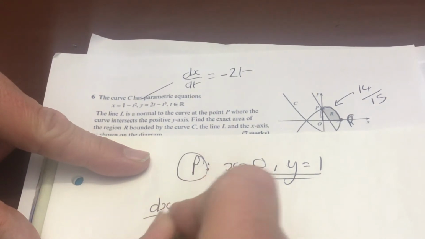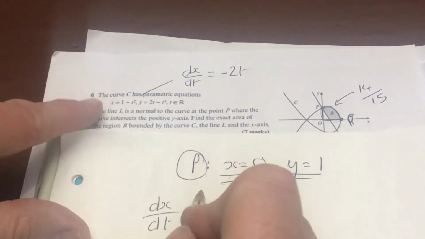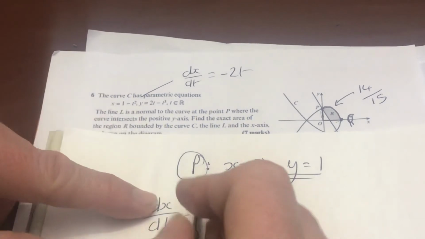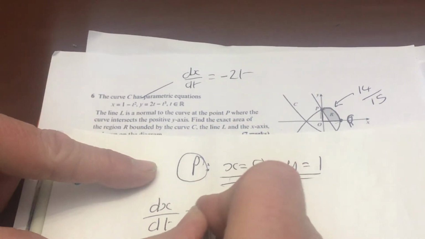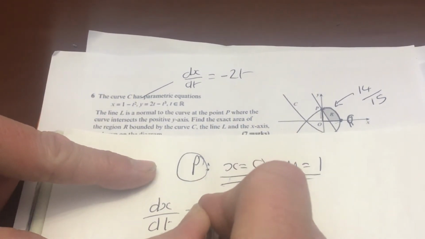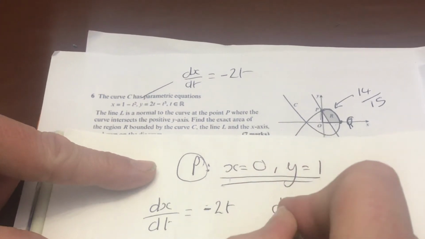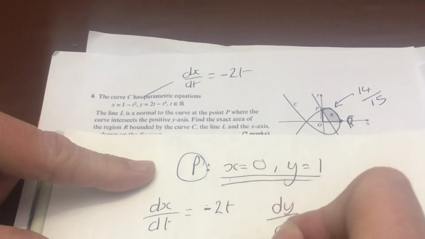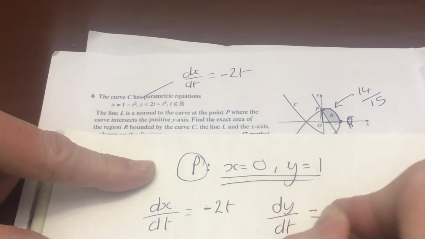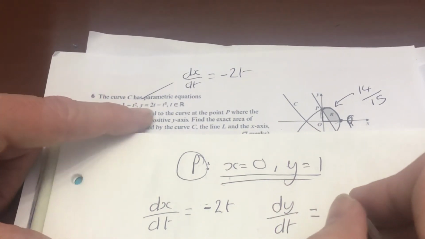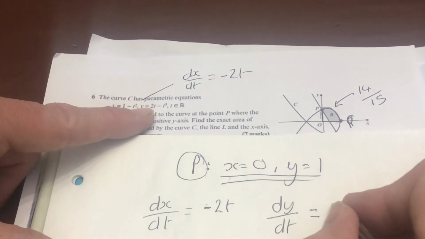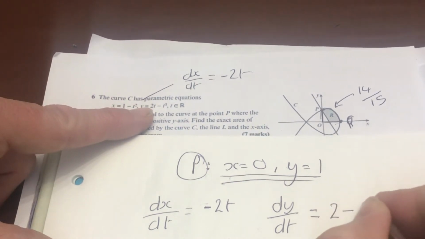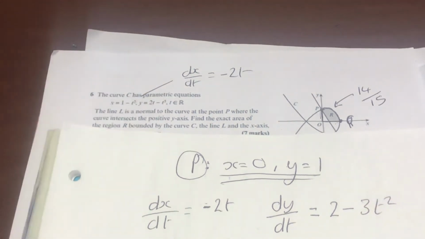So dx/dt, so x is 1 minus t squared, so that's going to be minus 2t. dy/dt is going to be, let's have a look, 2 minus 3t squared.